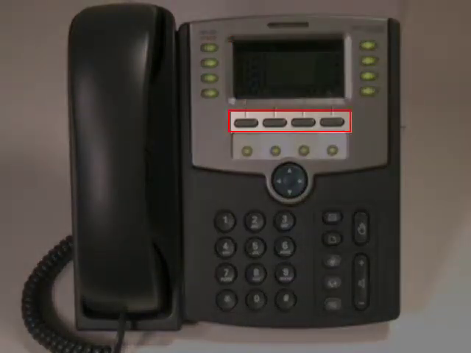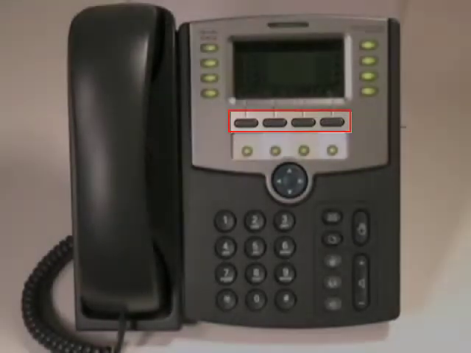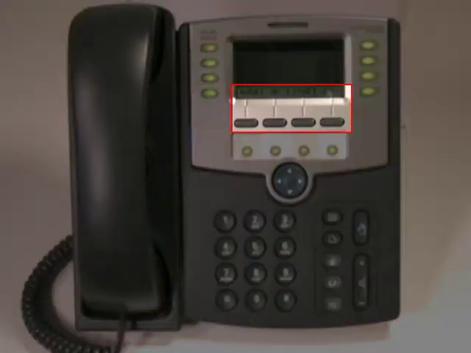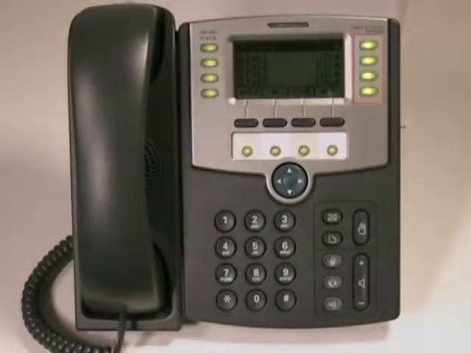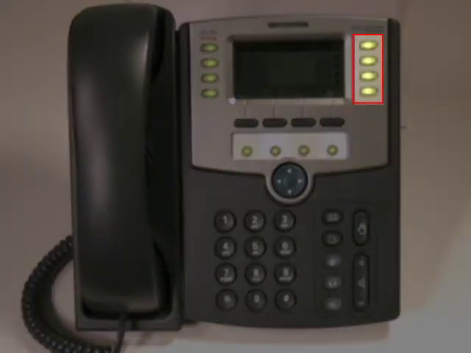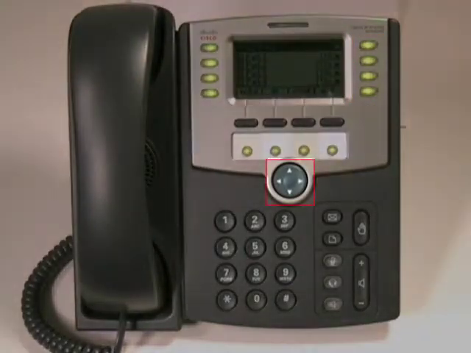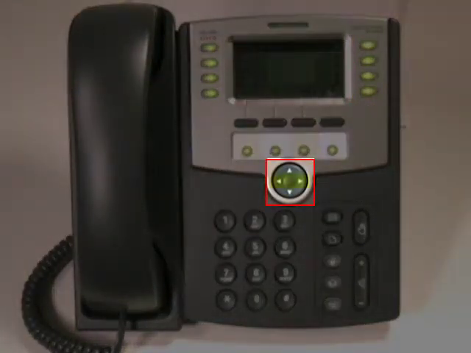Soft keys, these are context sensitive and they change based upon what you're doing at the time. The function appears directly above on the LCD screen. Line buttons for ringing, in use, hold and idle. Navigation button, by pressing left or right, up or down, you scroll through the options and lists on the LCD screen.